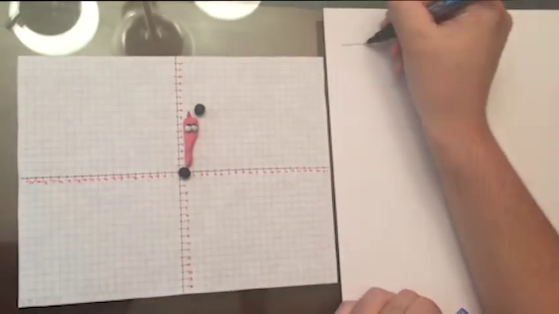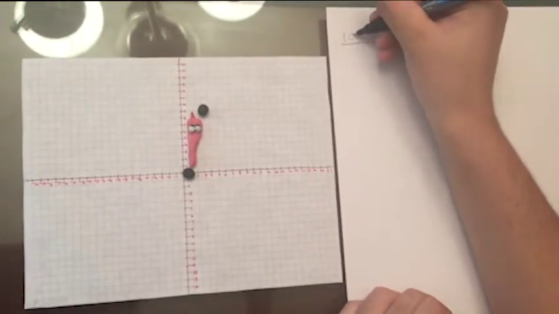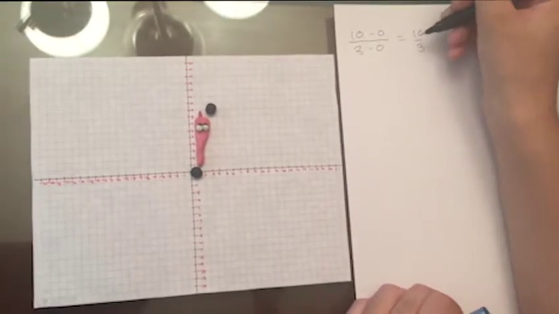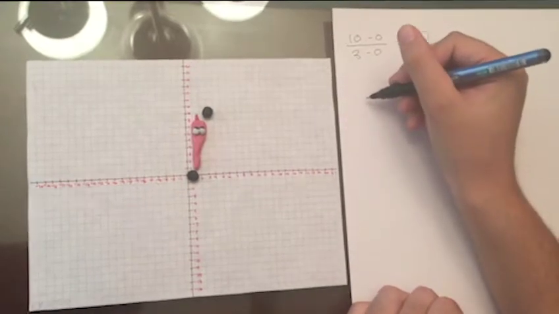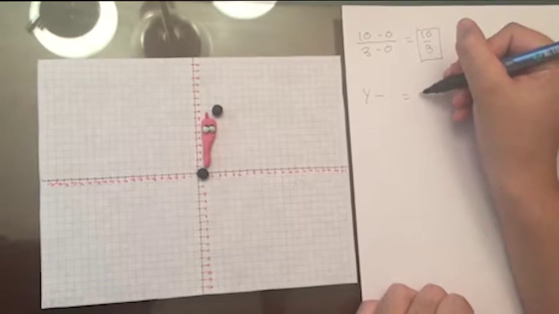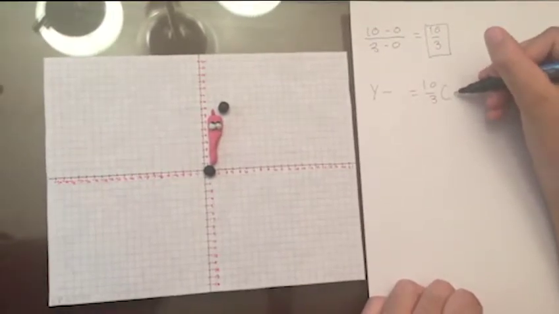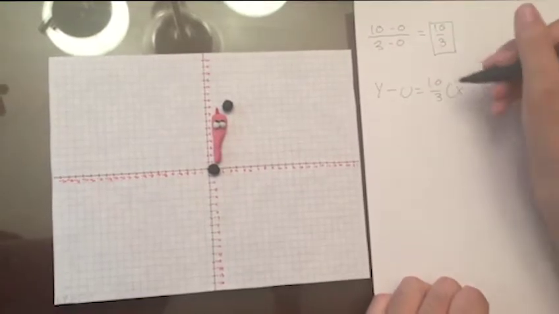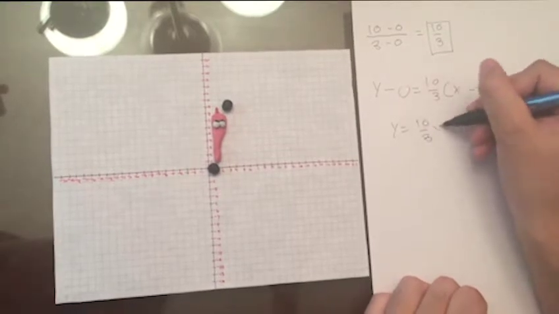Since the slope is a change in y divided by the change in x, it would be 10 minus 0 divided by 3 minus 0, which would be 10 over 3. Our slope is 10 over 3. In point-slope form, x1 and y1 are the coordinates of a point on the line. So we replace x1 and y1 with any of the 2 coordinates. We replace them with 0, which gives us y equals 10 over 3 times x.